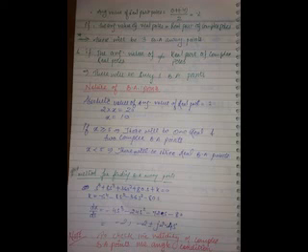Which means, if a transfer function has z greater than p, zeros more than poles, what does it mean? It is highly stable. Highly stable means you will get 100% efficiency.